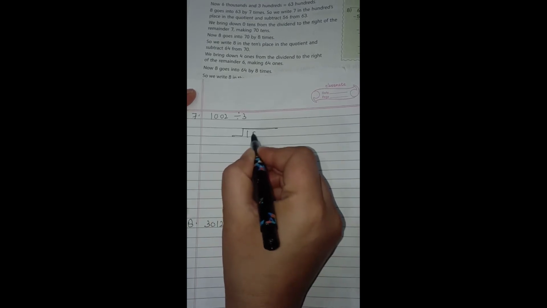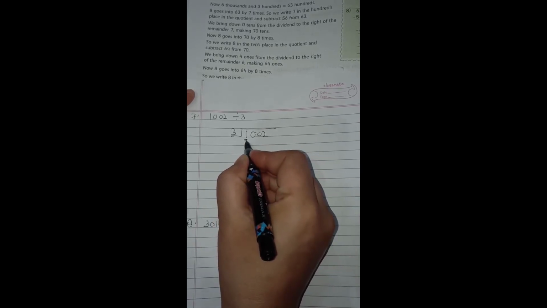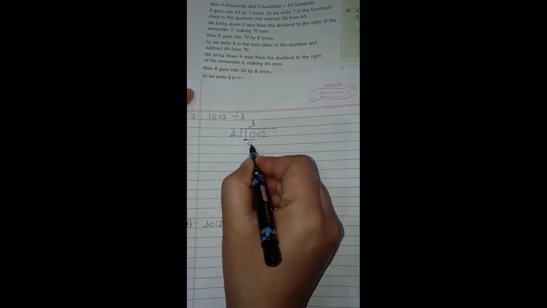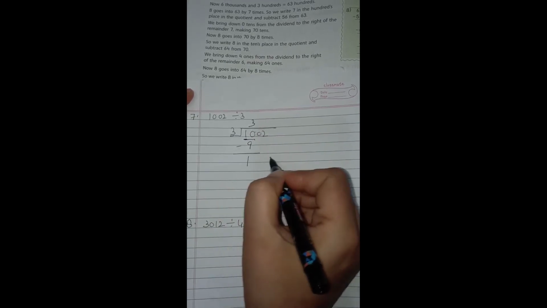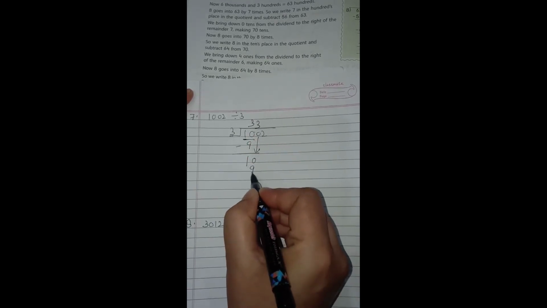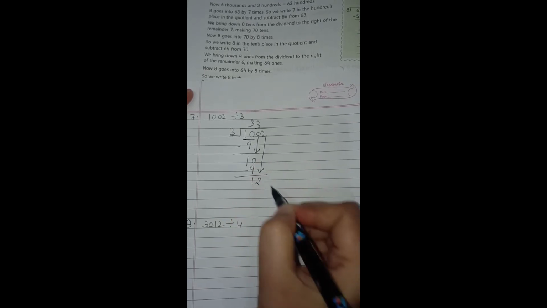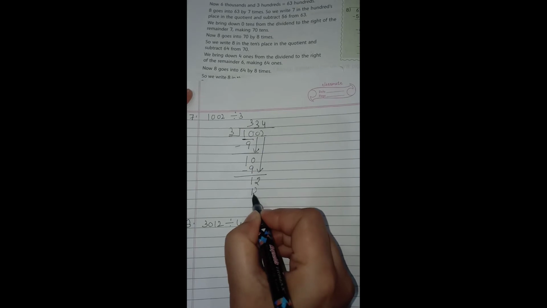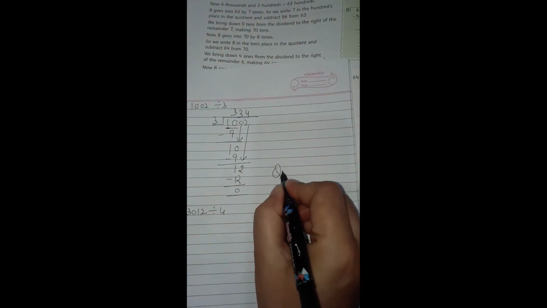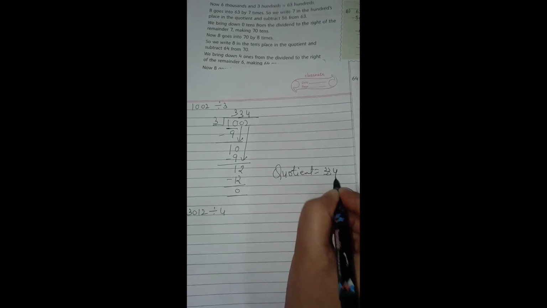Now let us write 1002 divided by 3. Here also the first digit of dividend is less than the divisor, so we need to take 2. Now we have 3 3s are 9. So 10 minus 9, we have 1. Again this 0 will come here, so again we'll take 3 3s are 9. So 10 minus 9, the answer is 1. So here the 2 will come here. So 3 4s are 12. Now 12 minus 12, the answer is 0. So let us write the quotient, and the quotient is 334.